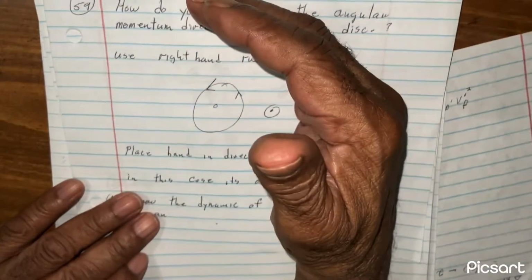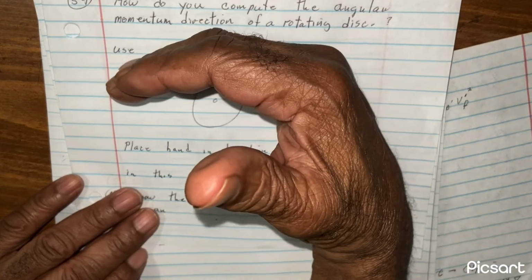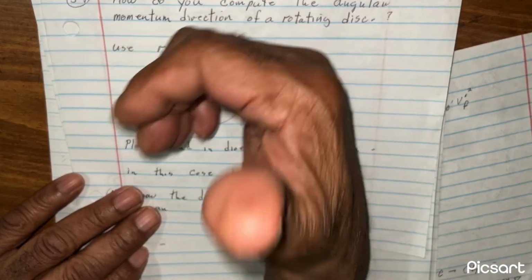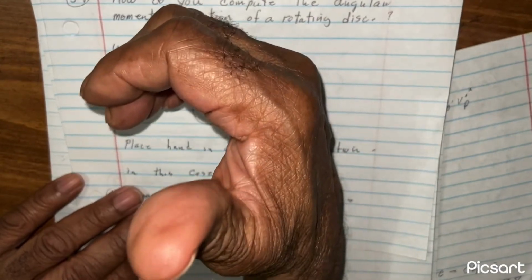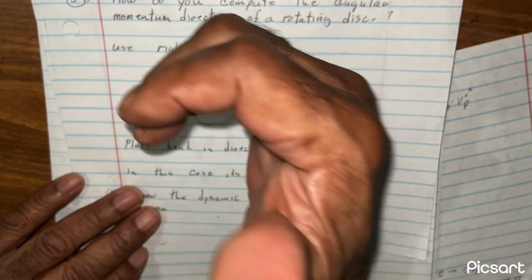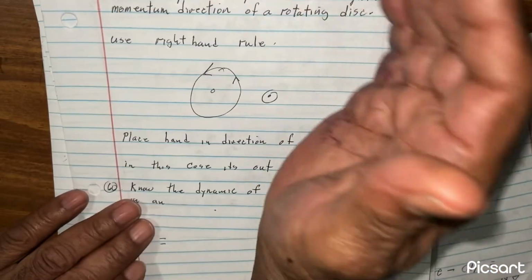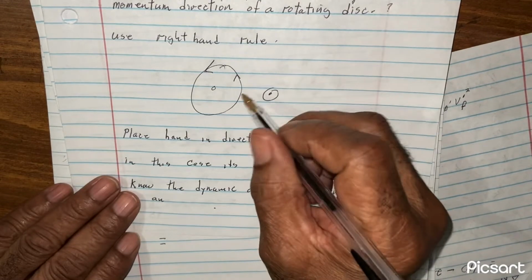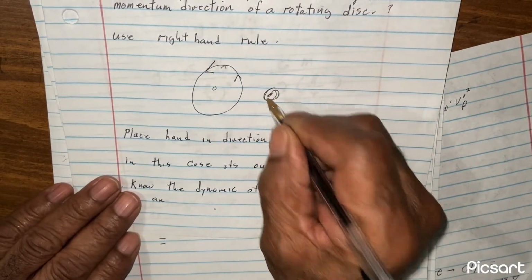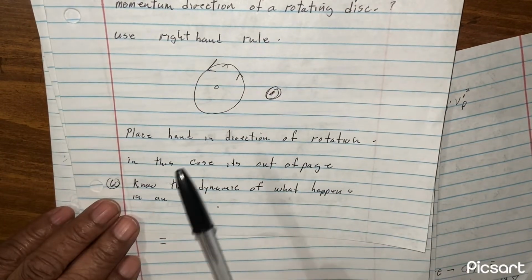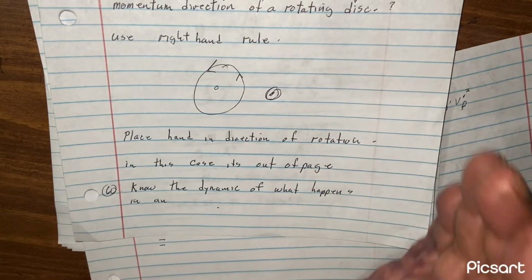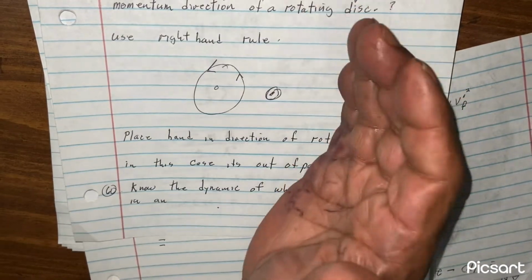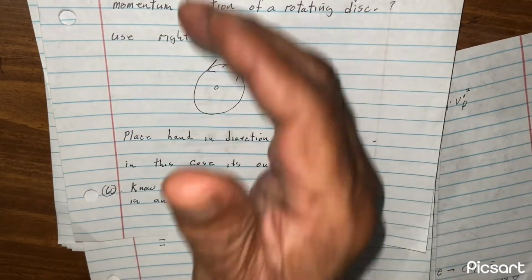Imagine putting your hand in a direction and curling it in the way that it rotates, and your thumb will point in the direction of the angular momentum vector. In this case, it's coming out of the page. So just orient your hand in the direction of the disc or whatever is rotating, and then you can answer this question.